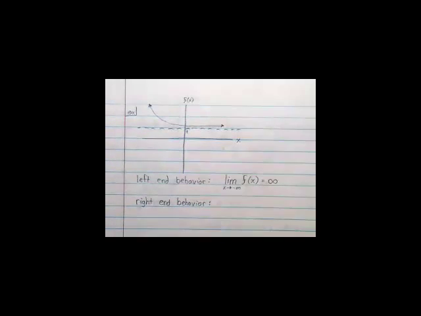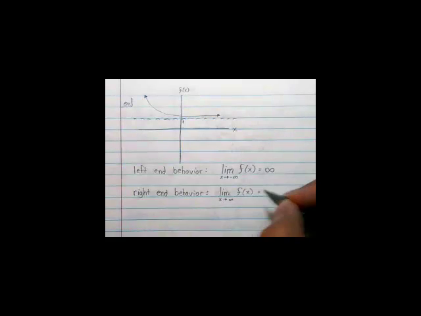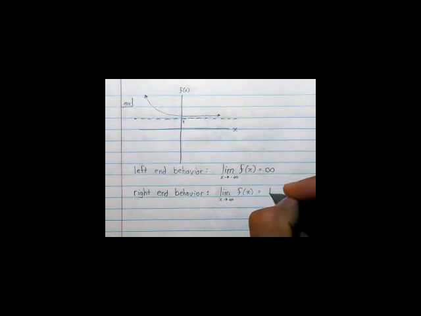And the only difference in how we write out the limit for the right end behavior is now it is the limit as x approaches positive infinity of f of x. And then what would be the answer to that? As x approaches infinity, where's the function going? To 1. So that would equal 1.